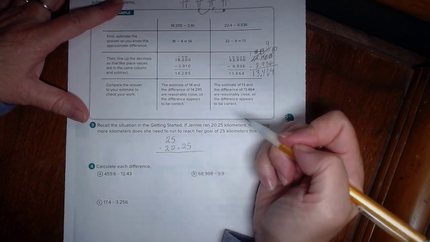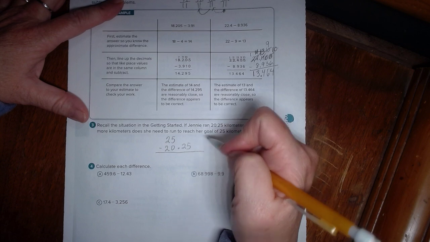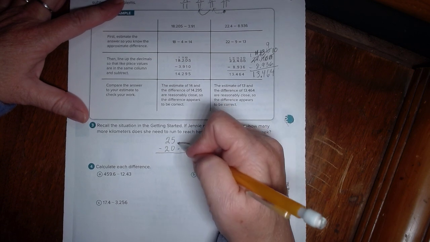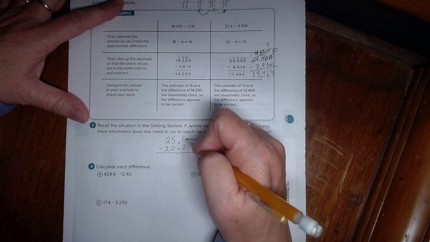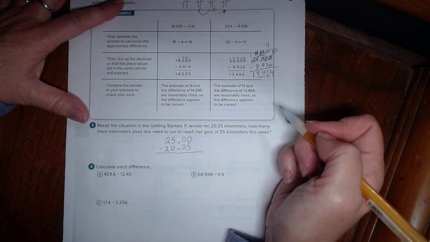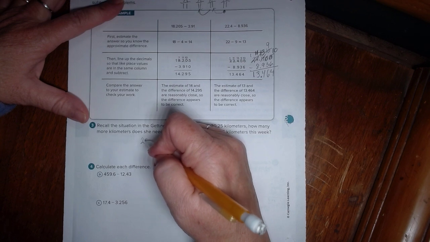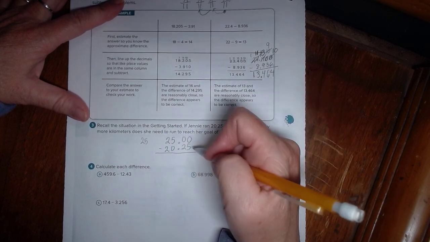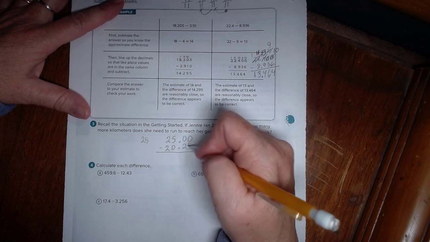And this is just a whole number. I don't have any decimal point there. The decimal point is one of those invisible things in math. Remember, it's at the end of a whole number. Then I can put those trailing zeros in there because it does not change. The number 25 and 25.00 is still 25. Okay, let's subtract. 0 minus 5.